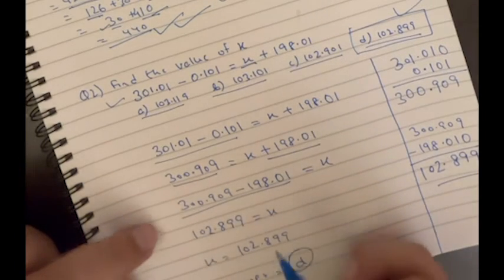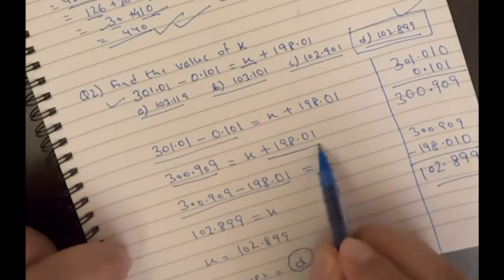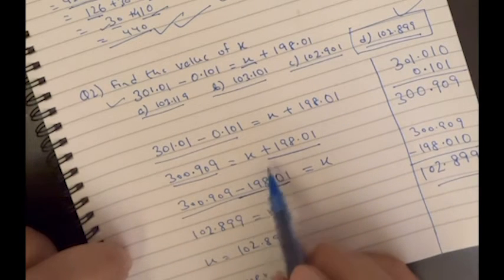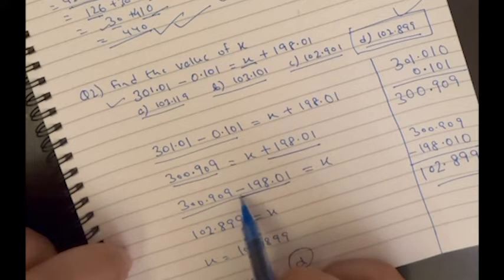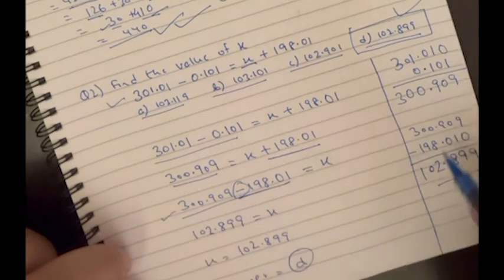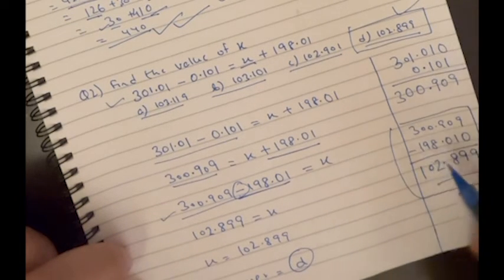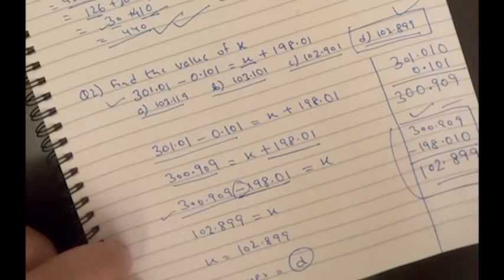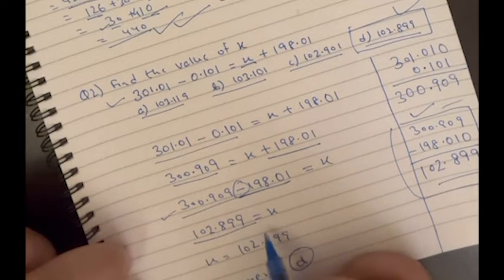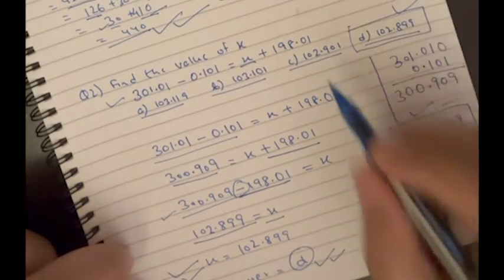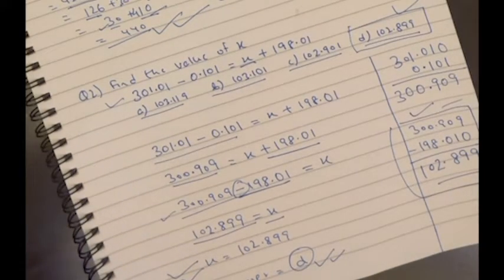We got this value. We have moved 198 to here, and with 198 moving to the other side of the equal to sign, the operator also changes. We have done the rough calculation of subtracting 198.010 from 300.909, and we have got 102.899. So that's your answer, which matches option D that is given to us.